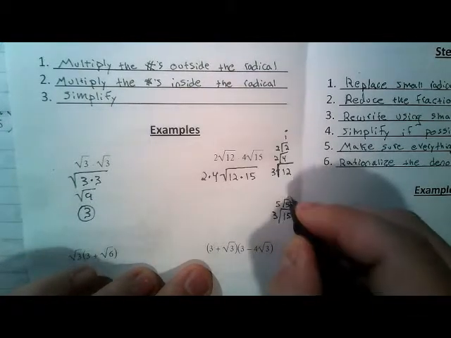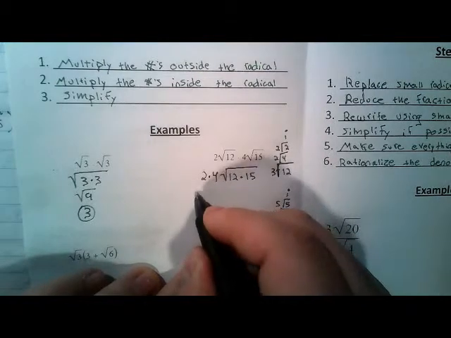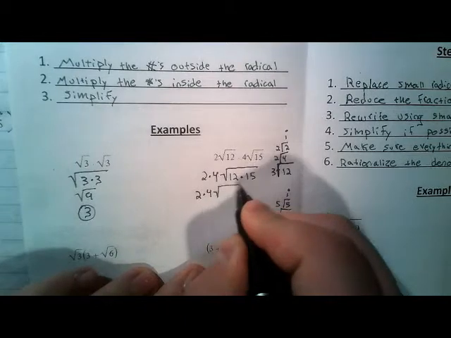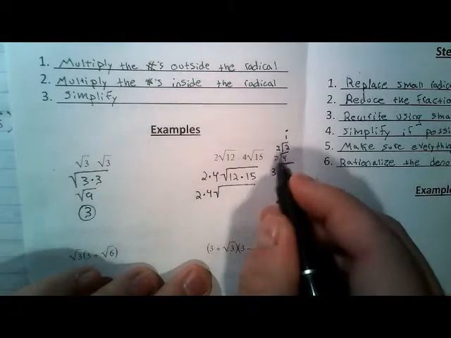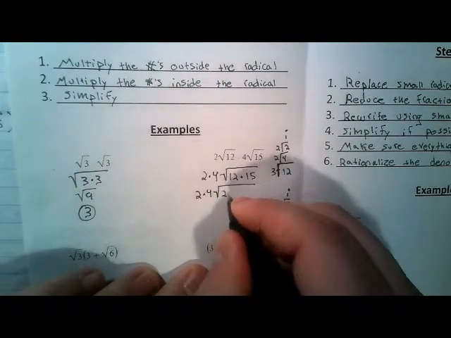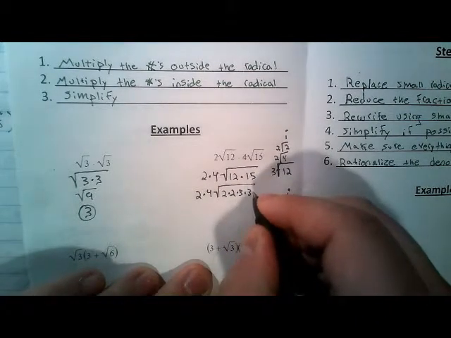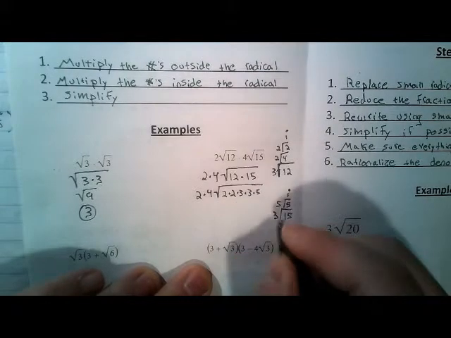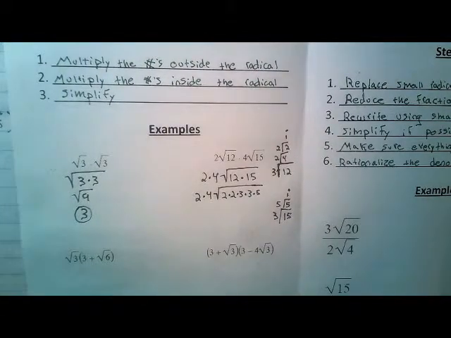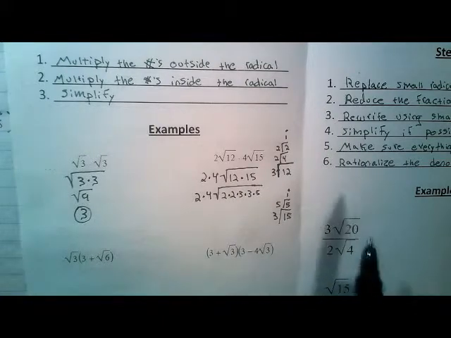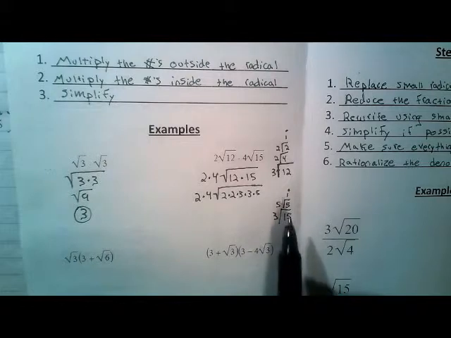So there's my candle. What I'm left with is 2 times 4 times the square root of 2 times 2 times 3, that's my 12, and then 3 times 5, that's my 15. If I were to do 12 times 15 and then find the prime factorization of that, you'd see it would be 2, 2, 3, 3, and 5. So I'm not really changing anything. I'm just making it less work.